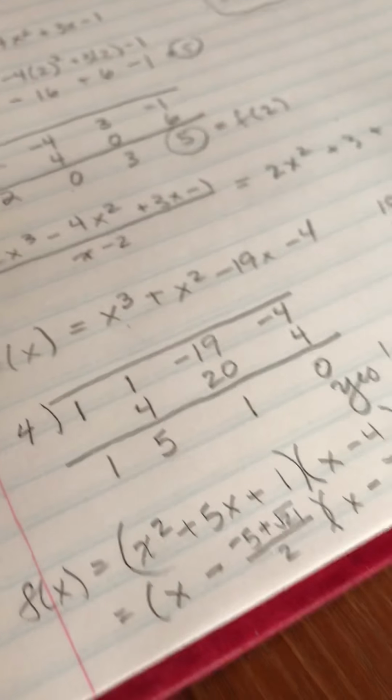If you were to graph this, let's do that. If we were to graph this polynomial, let me clear out my calculator, go to graphing, and clear that out. We've got x cubed plus x squared minus 19x minus 4. And if I graph it with a standard window, oops, sorry, let me make sure you can see that. X cubed plus x squared minus 19x minus 4 is the polynomial.